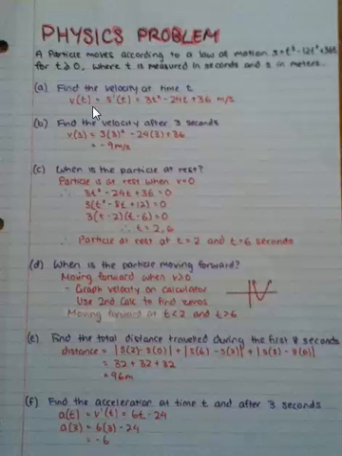So the velocity at t is the same as s prime of t. So we just use a normal power rule to find that, which equals 3t squared minus 24t plus 36 meters per second. Part B, find the velocity after 3 seconds. So the velocity after 3 seconds just means sub the 3 into this equation up here, which we found for the velocity. And that gives you negative 9 meters per second.